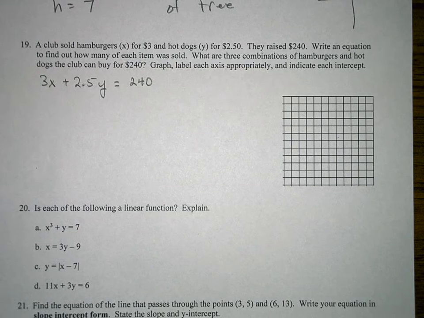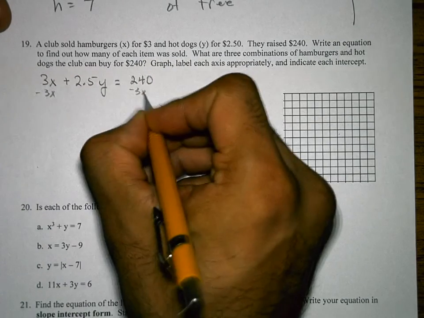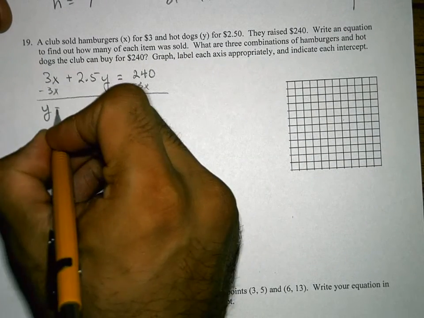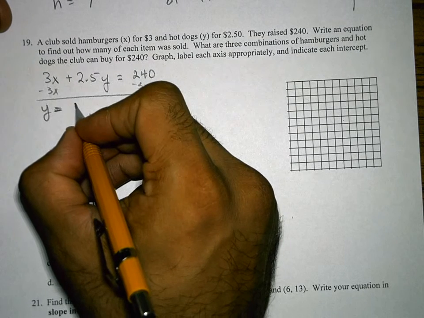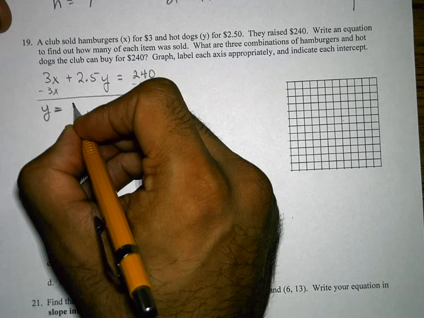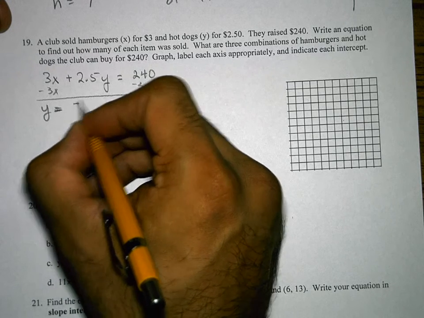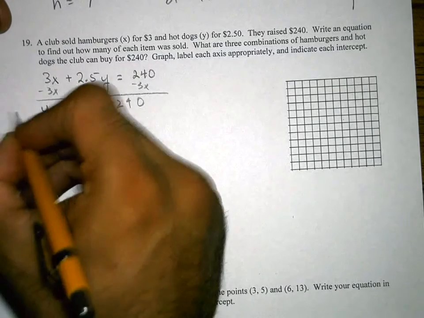But if I wanted to graph this thing, I'm going to solve for y, and what I'm going to get is y equals negative 3x plus 240, over 2.5.